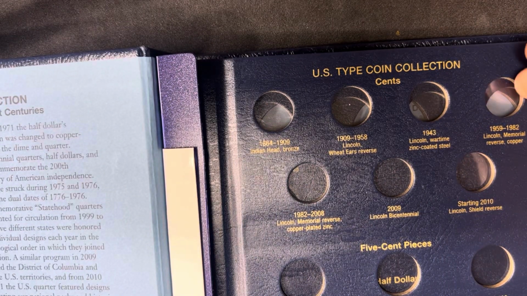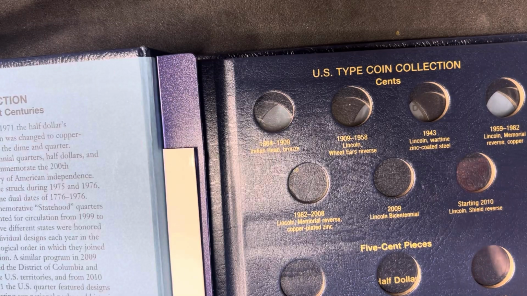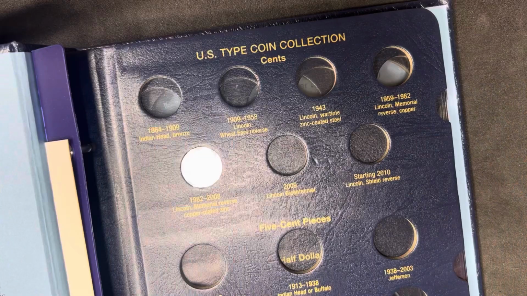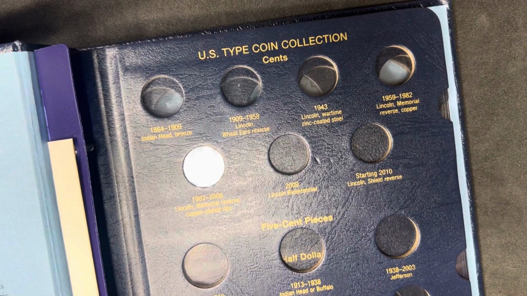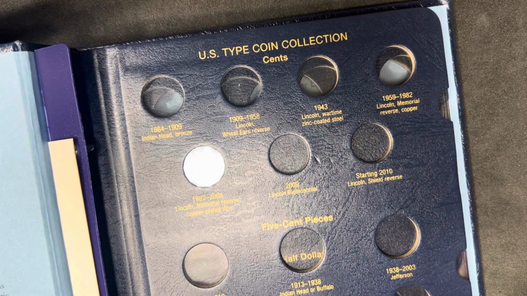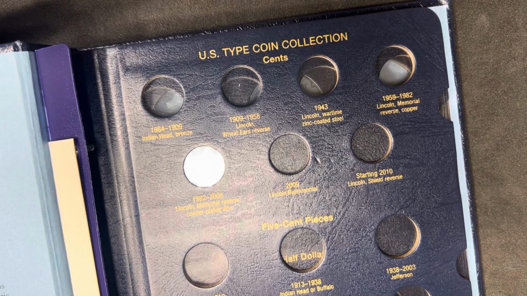In case you are unfamiliar with what a typeset is, a typeset shows an example of each major type of the collection. That includes each denomination and each design change, whether that is a design change in composition or a design change in the actual design on the coin.